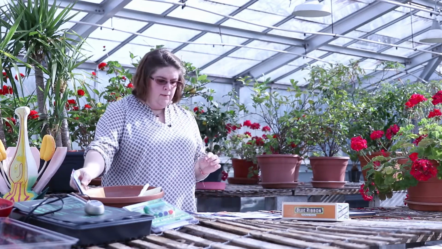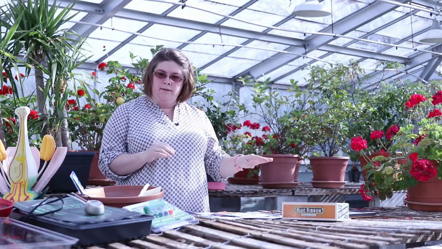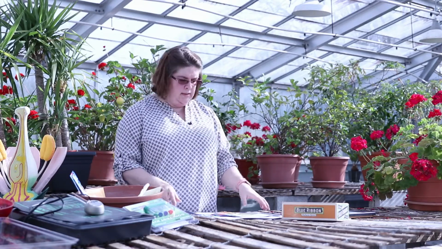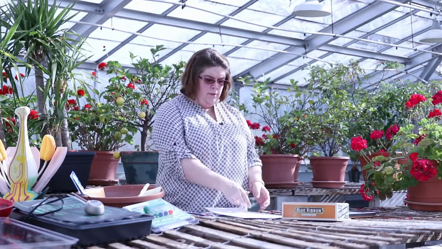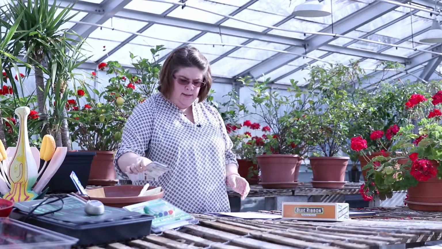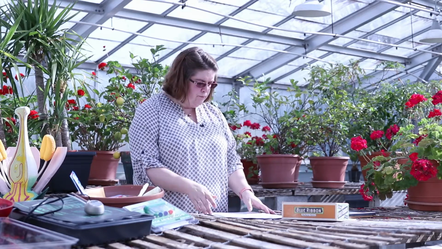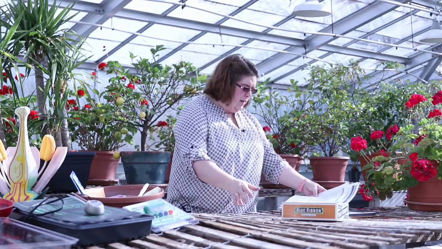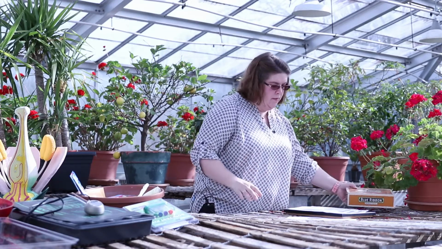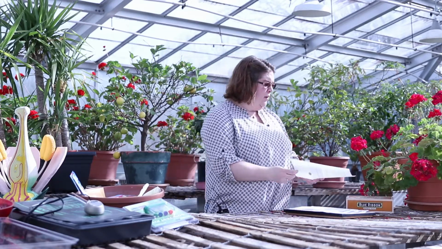All right, so I'm going to move a few things, and we'll talk about starting some seeds. And there really are just a few key points in starting seeds. So we want to talk about the seeds, right? Pick some up at the local hardware store. You can also find native seed growers.